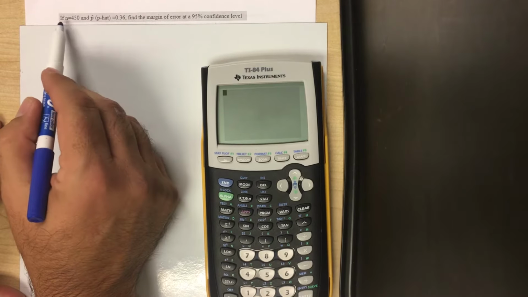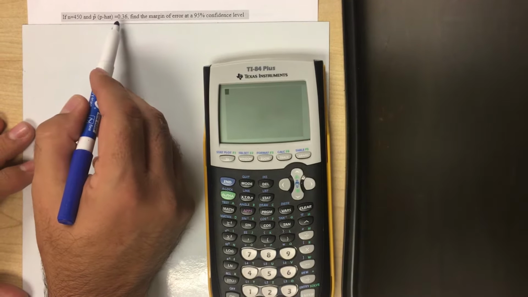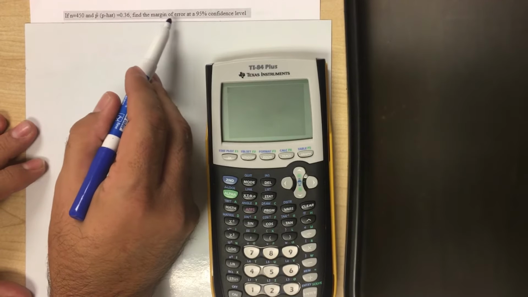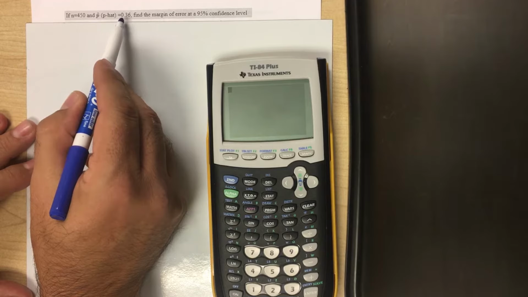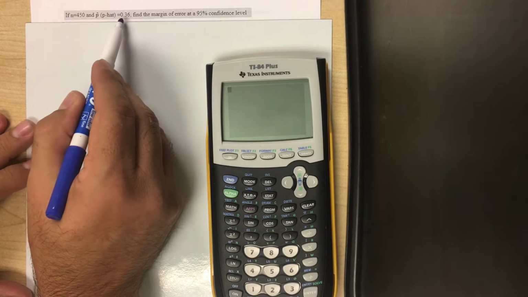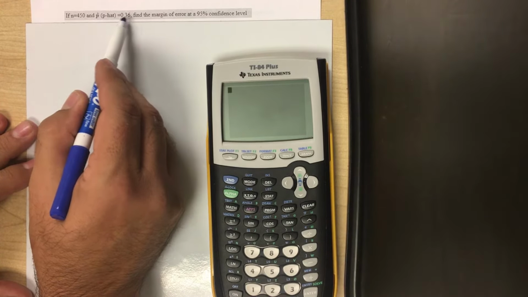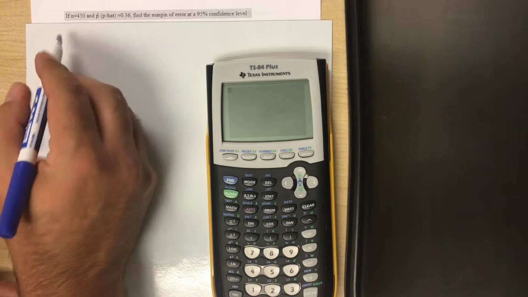All right, so it says if n is 450 and p hat is 0.36, find the margin of error at 95% confidence. So remember, p hat is a proportion of successes. And so we've got a sample of 450, we've got 36% successes, which means we have 64% failures. So we're gonna set up our formula.